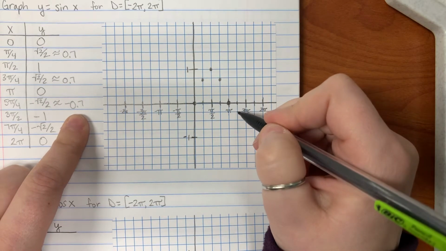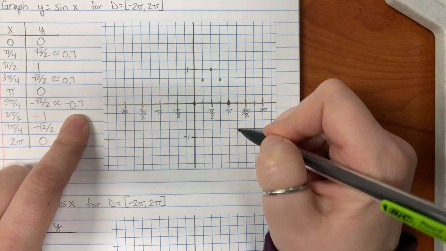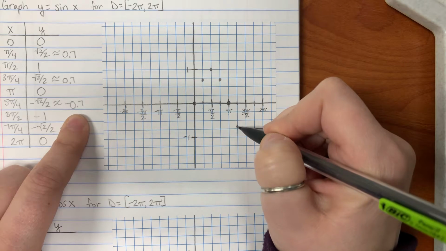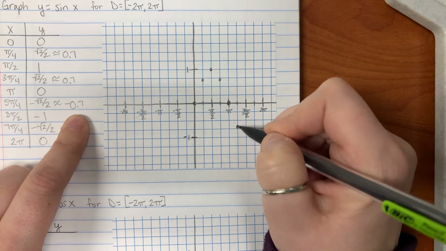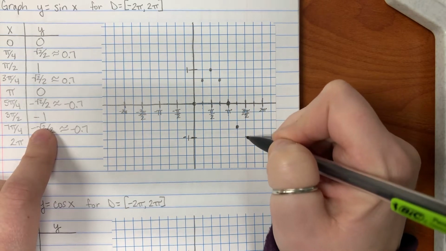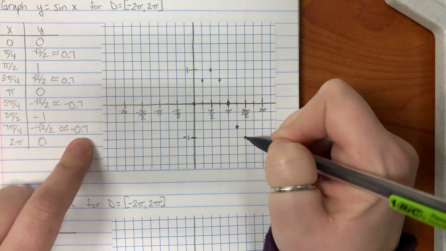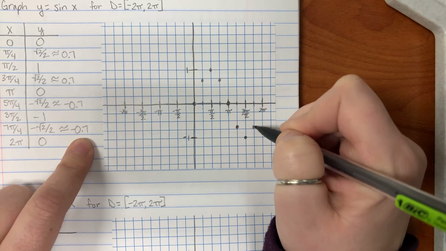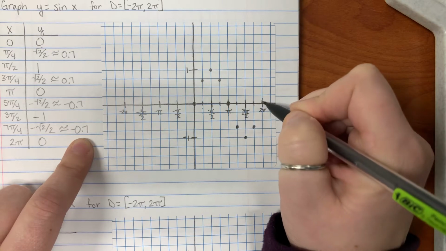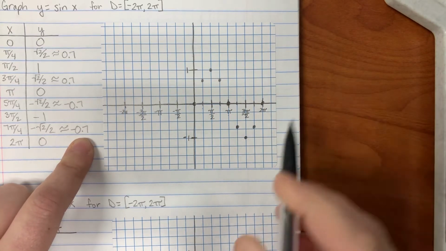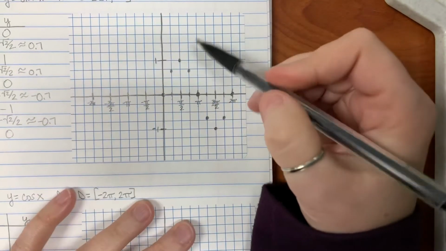So again, if I go down, this would be half, this would be 3/4 of the way, so 0.7 would be about right there. And then at 3 pi over 2, I'm at negative 1. And then right here, I'm at that same spot again, and then at 2 pi I'm at 0. So you can kind of see where this pattern is going. So this is what my graph ends up looking like.